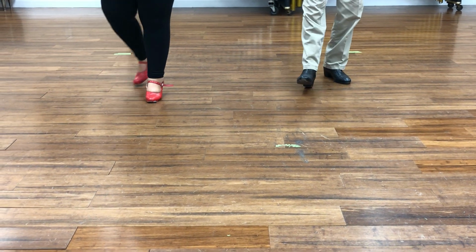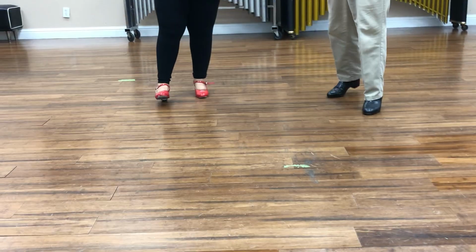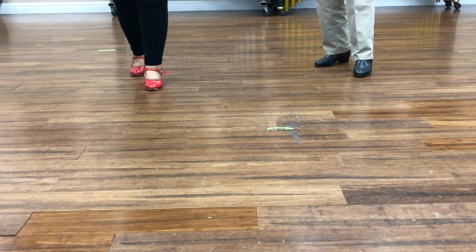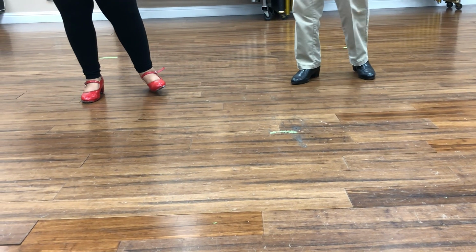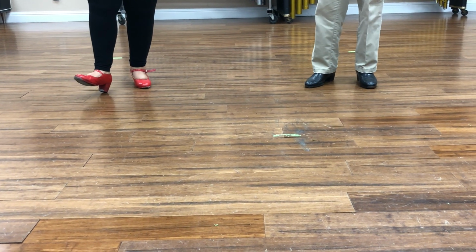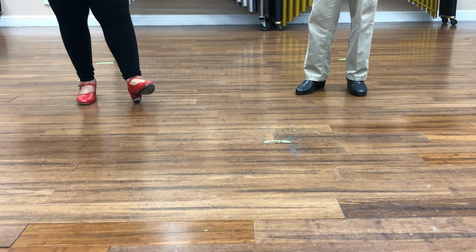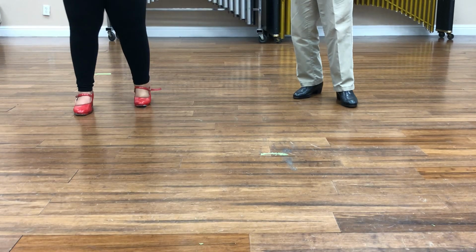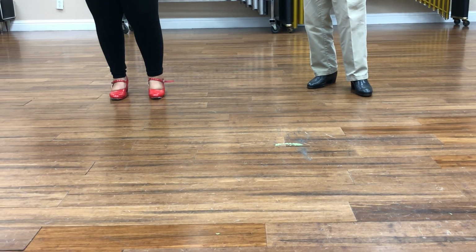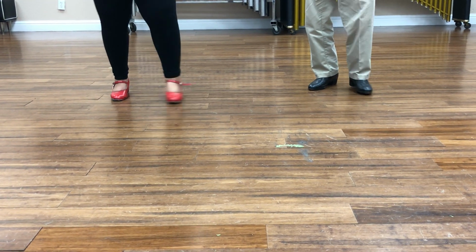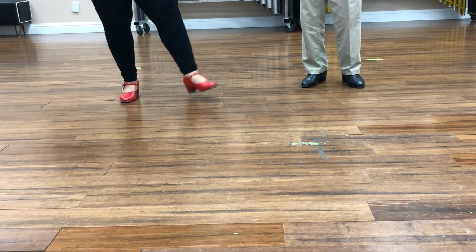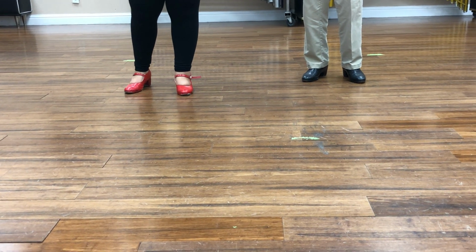Okay. Girls, same balanceado step, but then you're going to do two turns. Correction. So you have four sets. The first one is only one turn to the right. Second one, we're starting with our left. 1, 2, turn to the left two times.